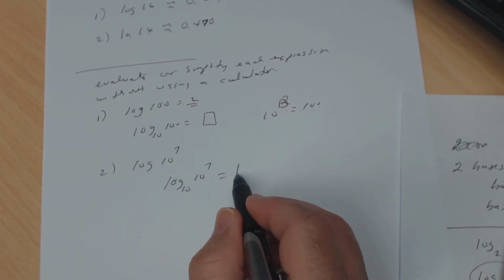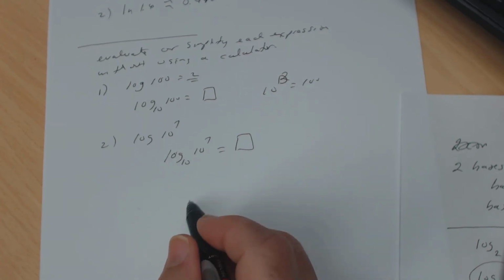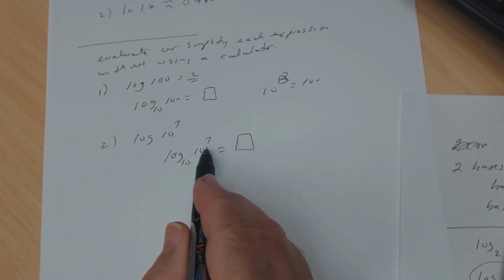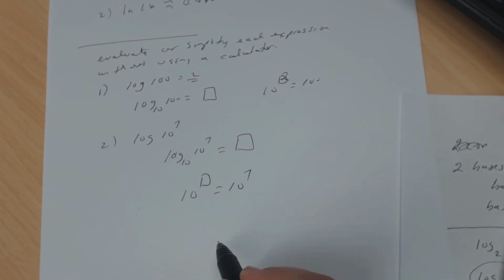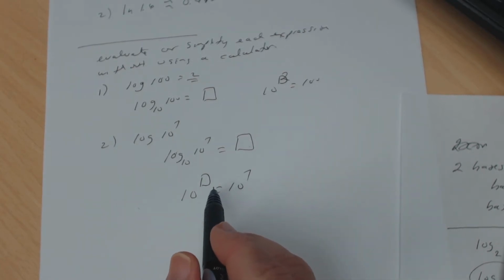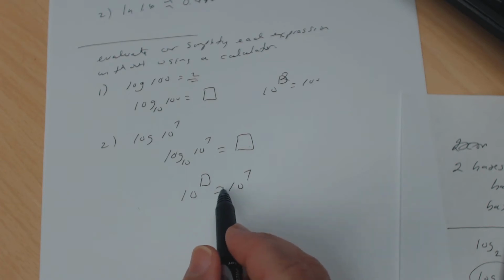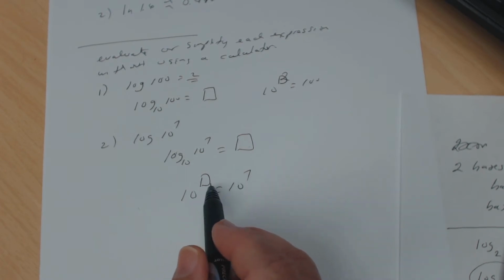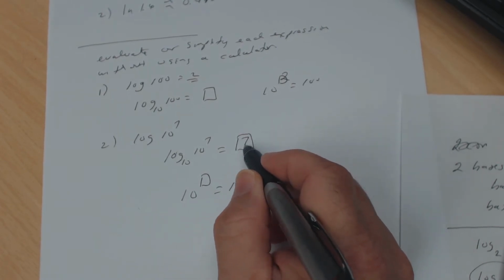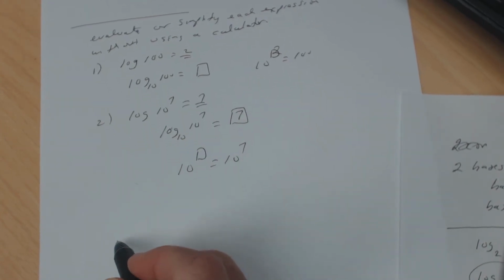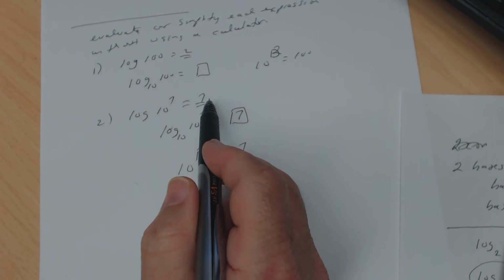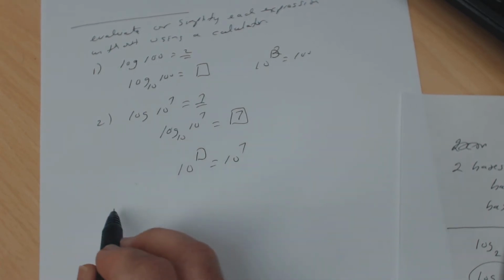Now I want to know what that exponent equals. 10 to what power is 10 to the 7th? Well, there we go with what we talked about earlier: whenever the base is the same, the exponents have to be equal. So my exponent has to be a 7. The answer here is 7.